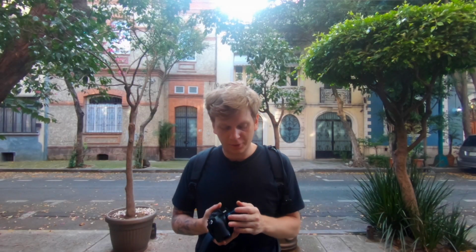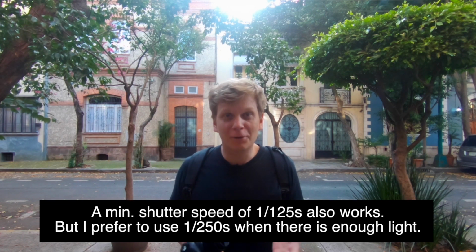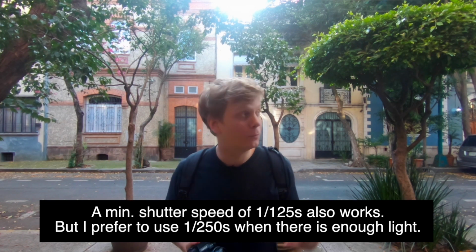The shutter speed determines for how long your camera sensor will be exposed to the light. So the faster the shutter speed, the faster it will snap a photo. If you're photographing people or movement in general and you want to freeze that movement, like this guy walking between these two trains, then you want 1/250 of a second or even faster, because you don't know when he comes and you can't really plan for it. So that's why in my custom settings I have 250 as my minimum shutter speed when we're in broad daylight.